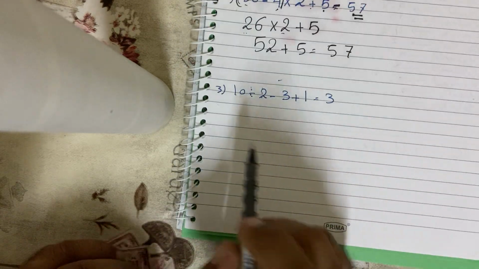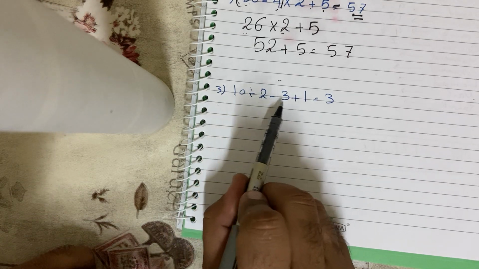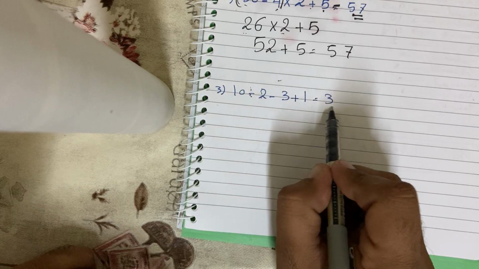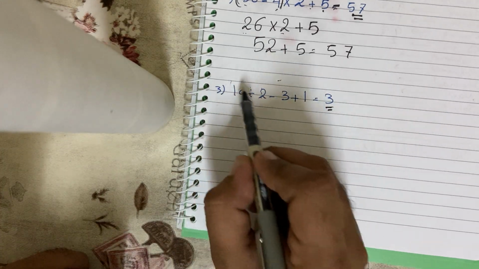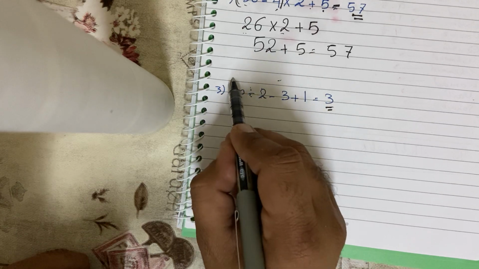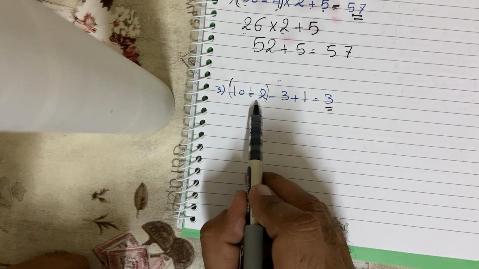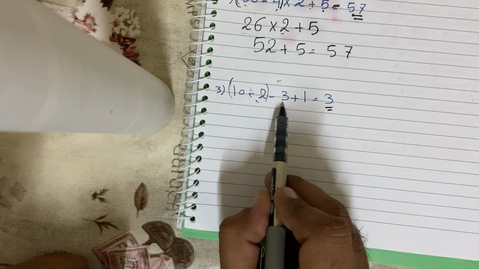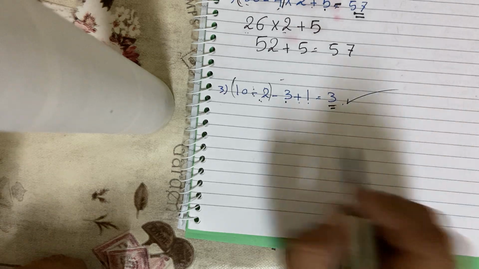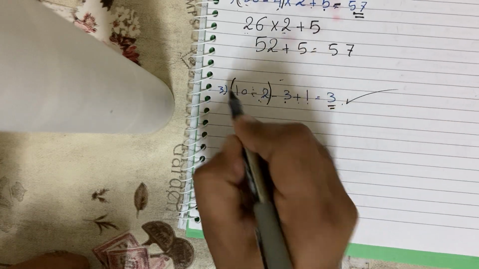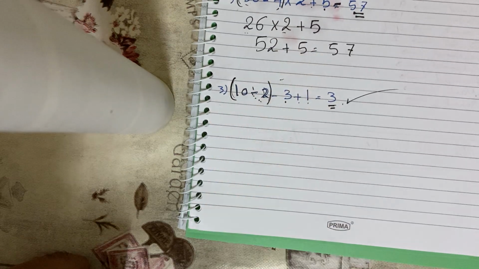The next one, here we have 10 divided by 2 minus 3 plus 1. I need the answer to be 3. Let's try to put the bracket here to include 10 and 2 and check. No problem. 10 divided by 2, 5. 5 minus 3, 2. 2 plus 1, 3. Yes, it's right. So you have to put the bracket to include 10 and 2.